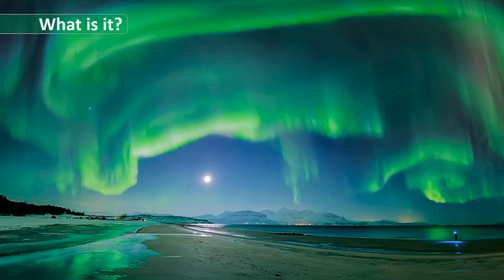Okay, now what is this? This is on Earth, but all of these green things in the sky look like green curtains in the sky. So what causes this?